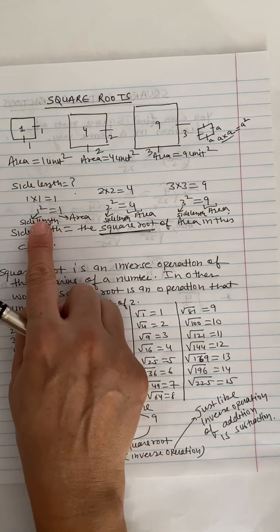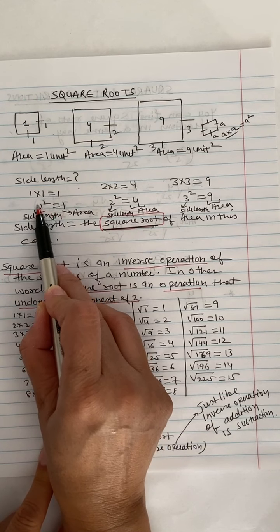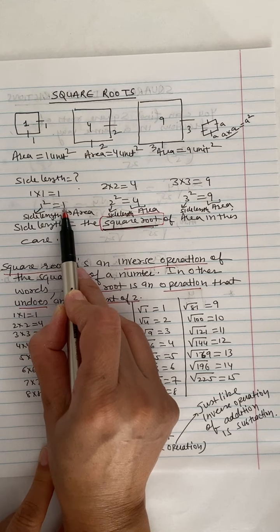In other words, square root is an operation that undoes an exponent of 2. So here you had 1 squared is equal to 1. To find the side length, we take the square root of the area, which means square root undoes an exponent of 2.